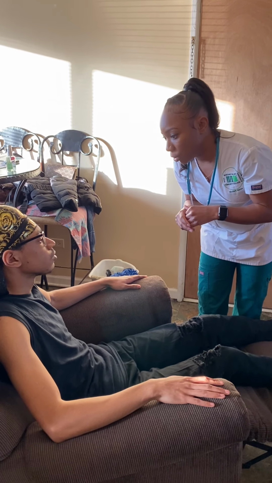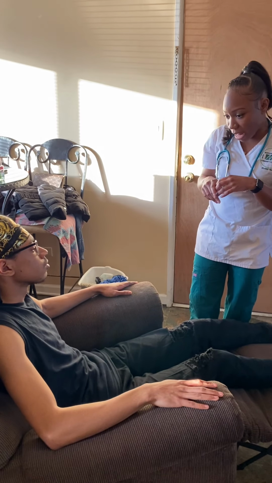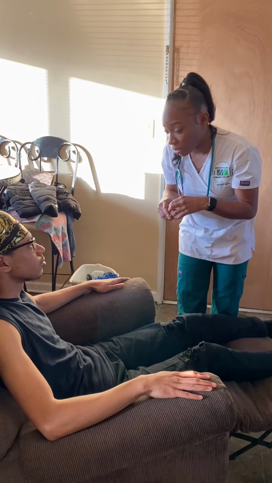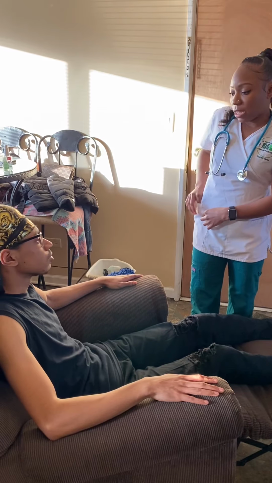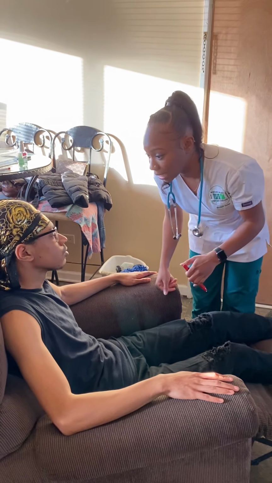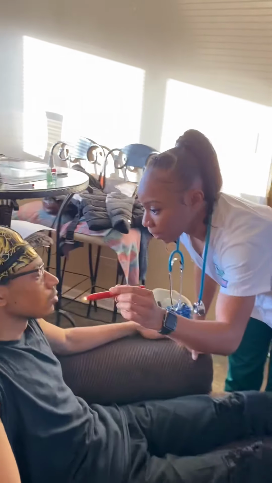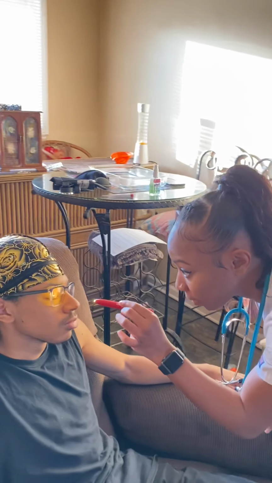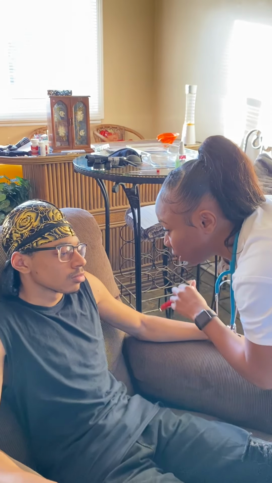And I'm looking at his pupils to make sure they are equal in size and round. Now I'm going to check to make sure that they are equal and reacting to light. So keep your eye open. I'm looking for constriction.